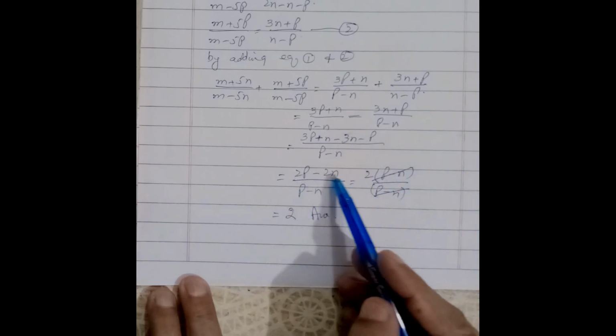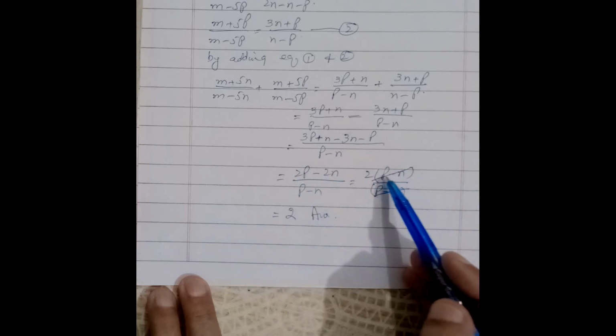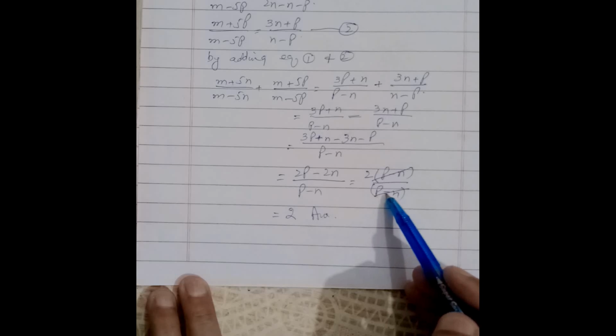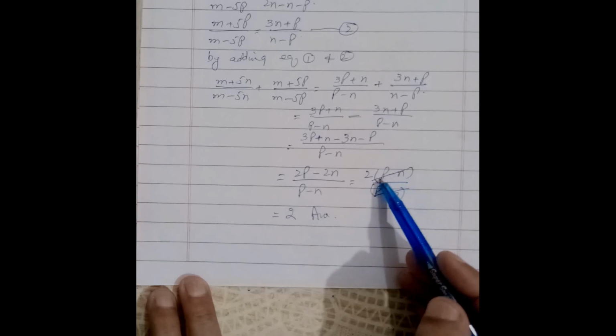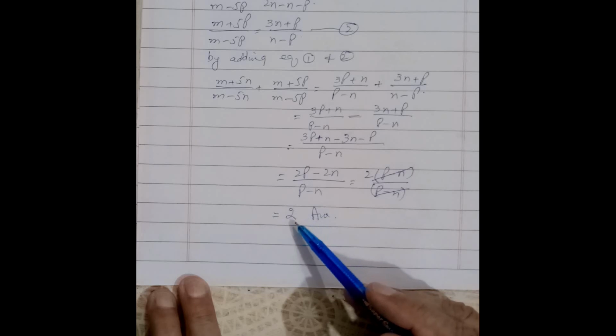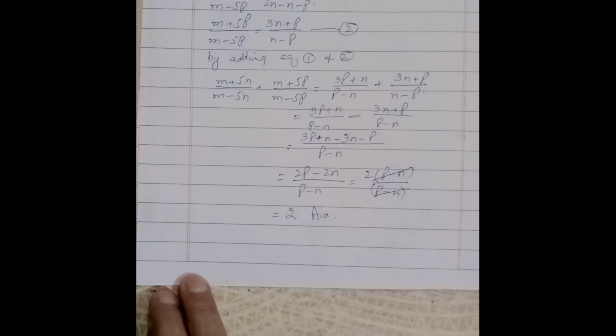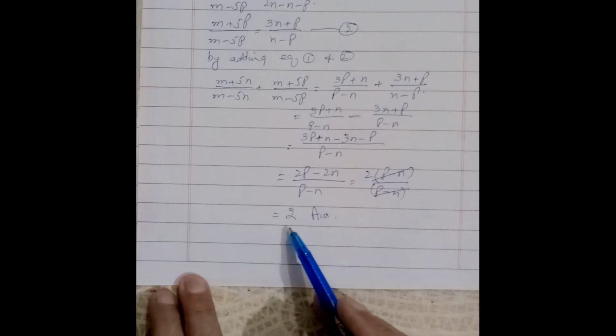In the numerator we take common 2, and the remaining is p minus n over p minus n. P minus n cancels with p minus n, and we get 2. So in question 2, part 2, the value is 2.